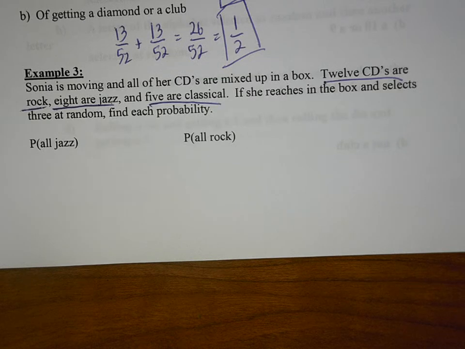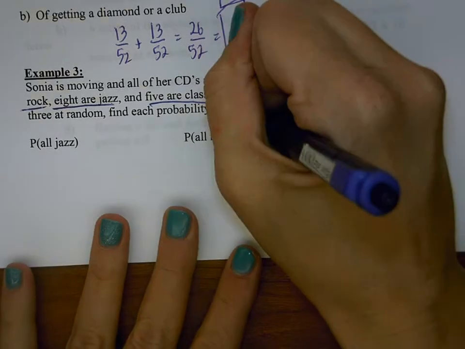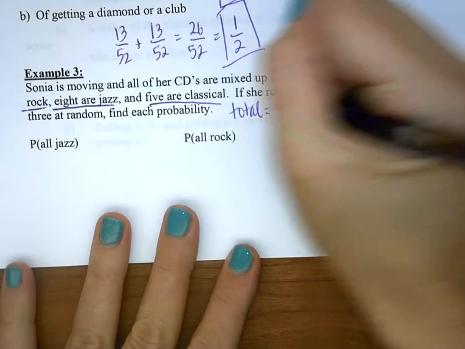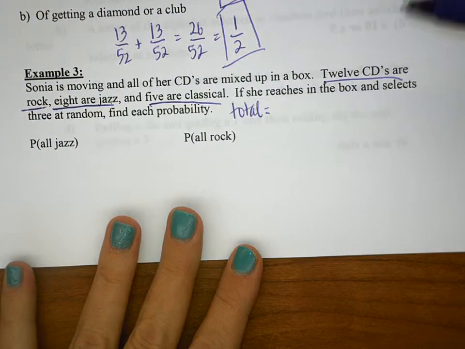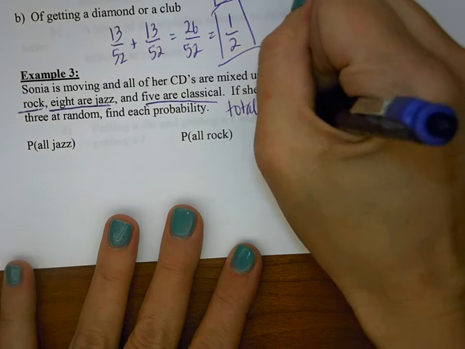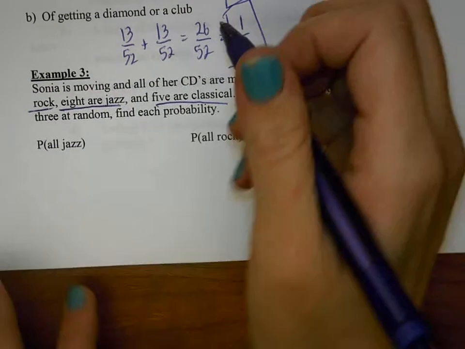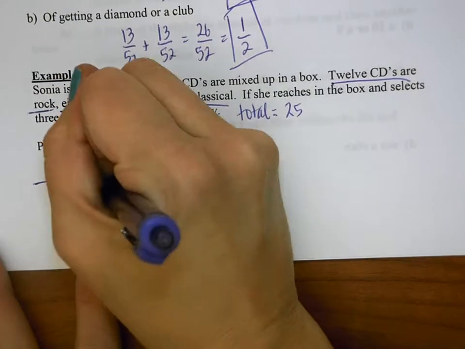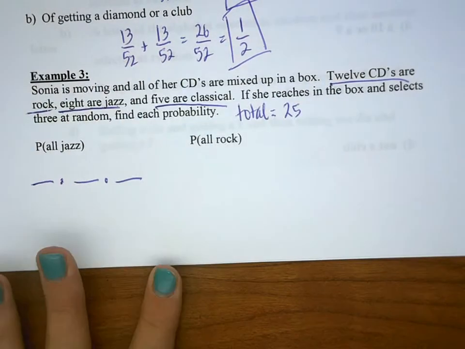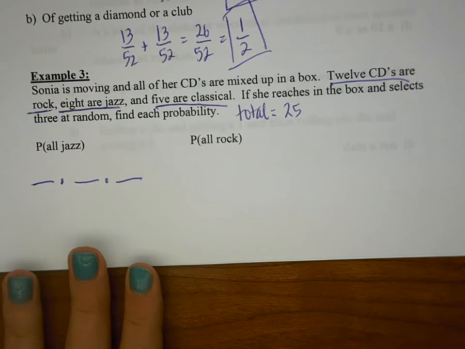So first of all, how many total CDs are there? 25 is correct. 12 plus 8 plus 5. So there's a total of 25. So she's taking out 3. Sometimes, to remind myself, I'm going to make 3 blanks like that, kind of like my fraction signs.